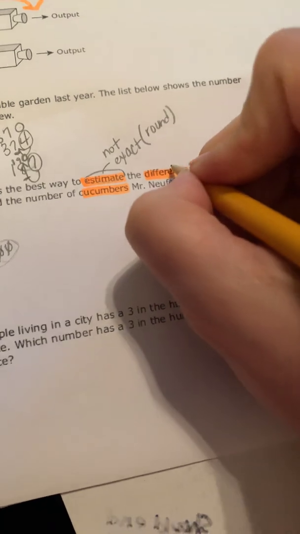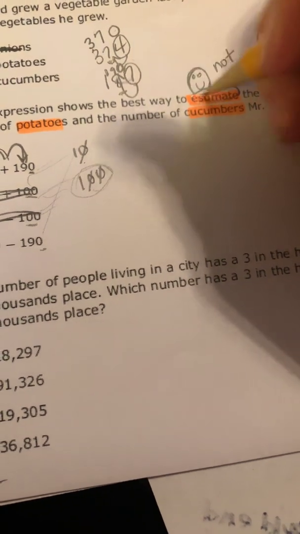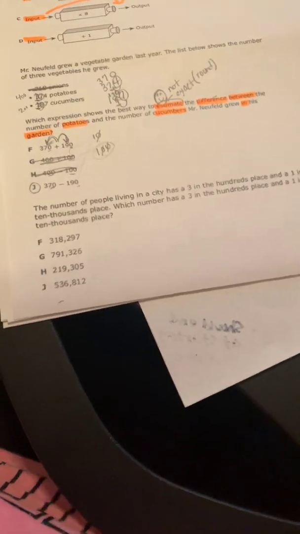Don't have to solve it, just have to know. And I love it when they show me symbols. My kids, when they saw estimate, they always did smiley faces because we know estimating makes our math easier. All right, let's read the next one.